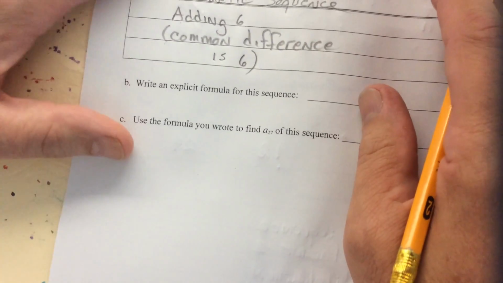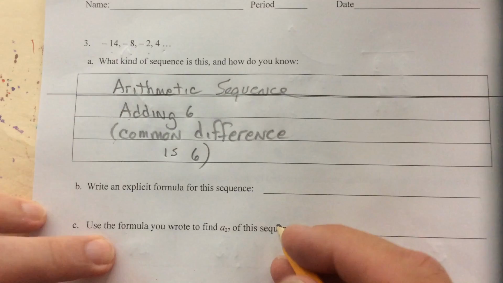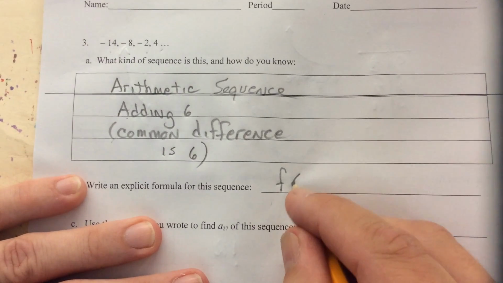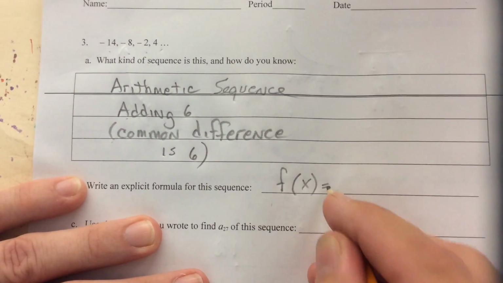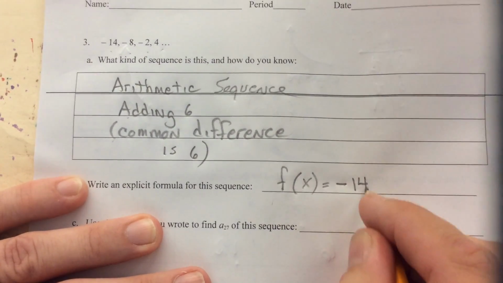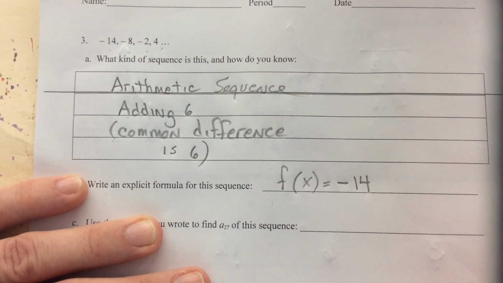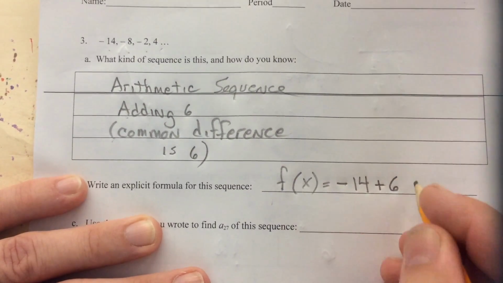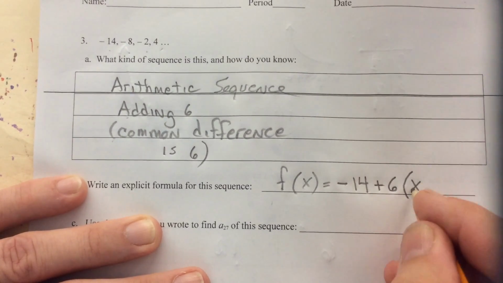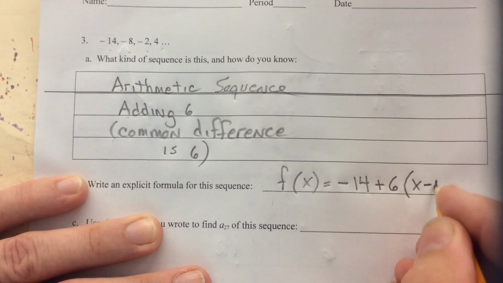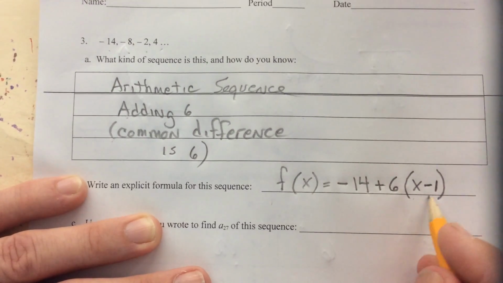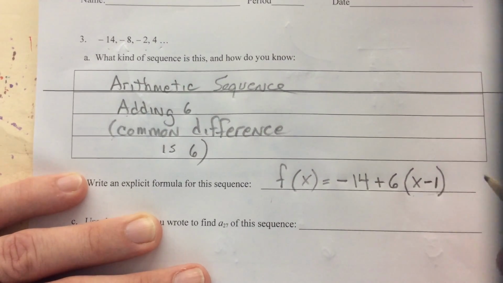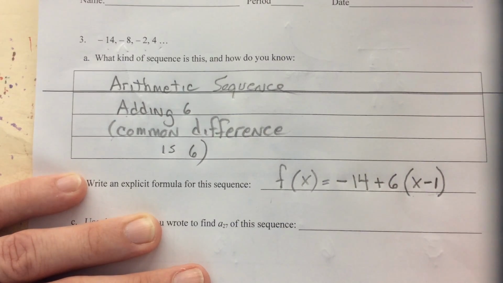Now, if you're writing an explicit formula for that, well, what does that mean? Well, for the first one, I started out with -14. And for each one after that, I added 6, but I didn't do it the first time. And I only did it once the second time. And I only did it twice the third time. So for each term, I'm going to add 6, one less than the number of the term it is.